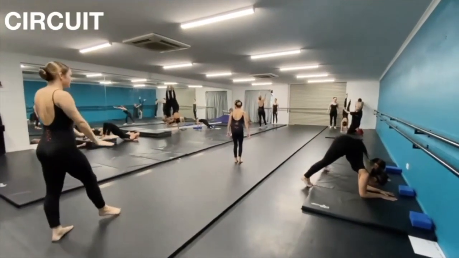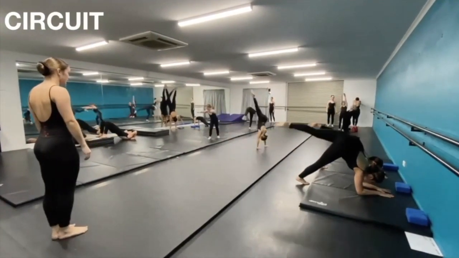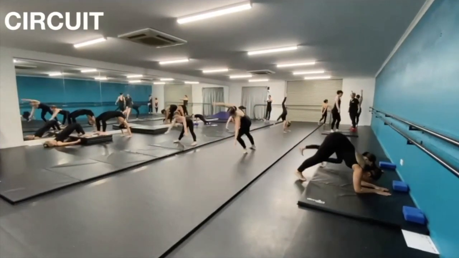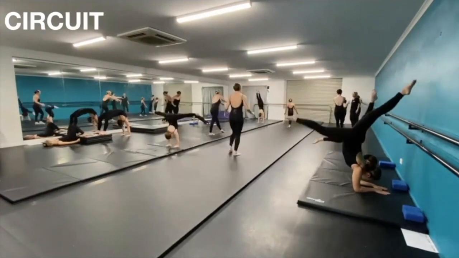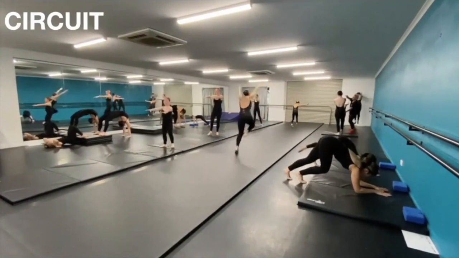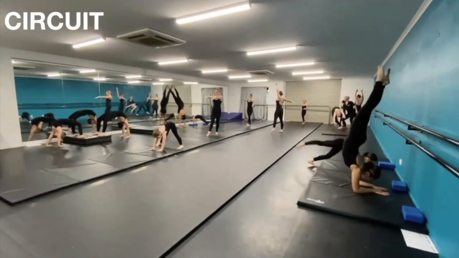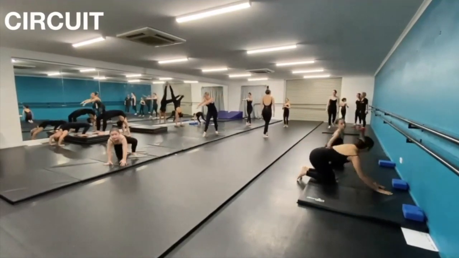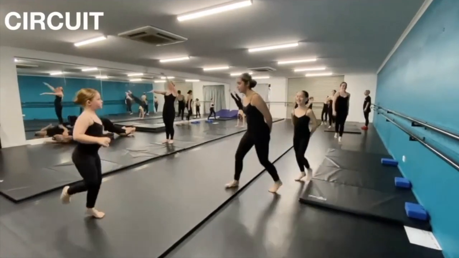Here we have station 1 up the front near the mirror. This is bridge drills for limbering, where, depending on the level of the students, you can see 2 different levels. We have hip lifts, bridge kick off a stack. We could have walking up and down the wall with 1 foot if they're higher level, or 2 feet. We can have bridge hands up for more advanced students, bridge feet up for less advanced, bridge prances.